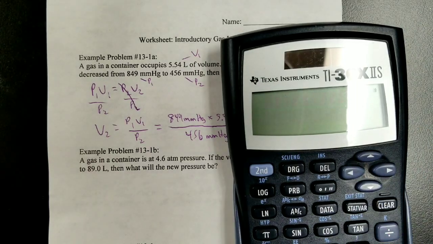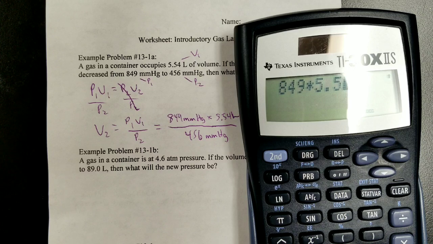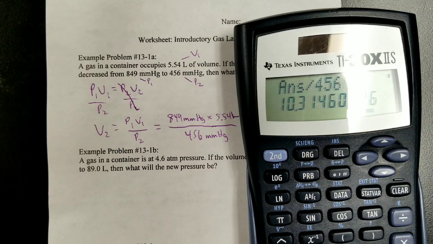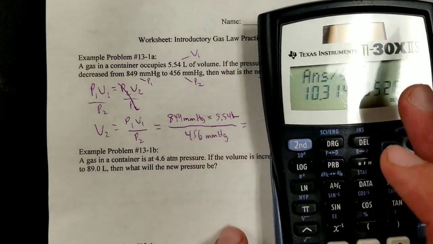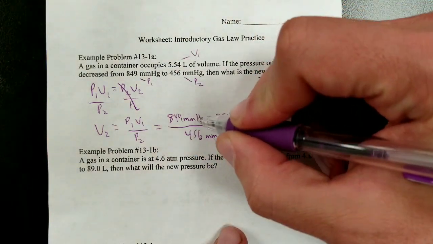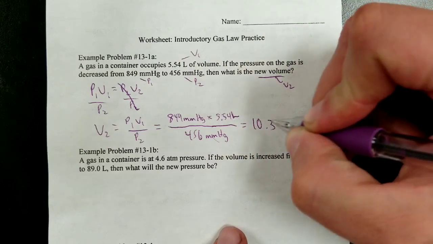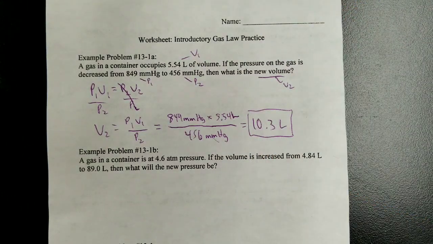849 times 5.54 divided by 456. That gives that answer. With 3 significant figures in the answer, 10.3. And millimeters of mercury cancel millimeters of mercury, so that leaves liters as the unit. So that's the new volume, 10.3 liters.